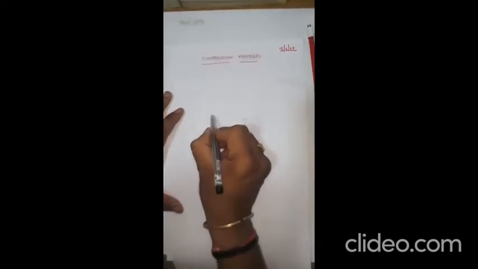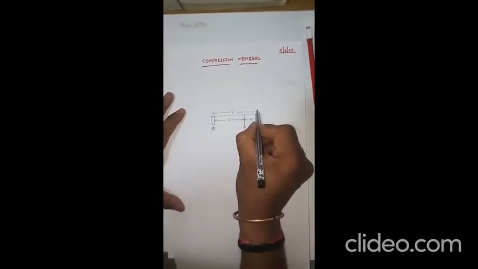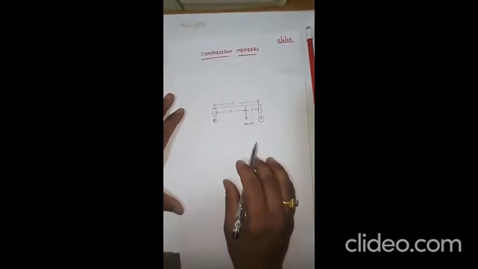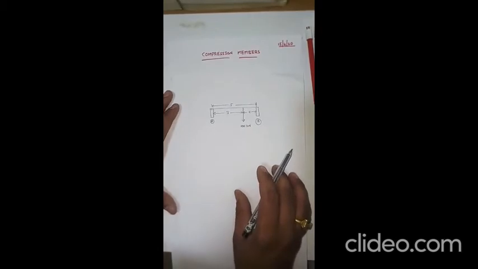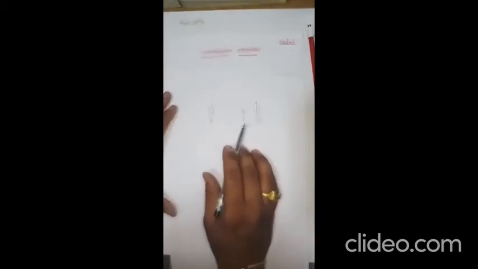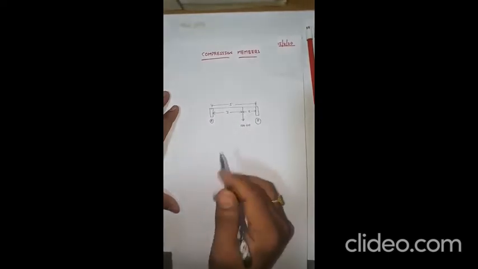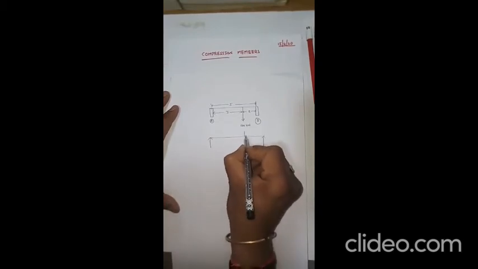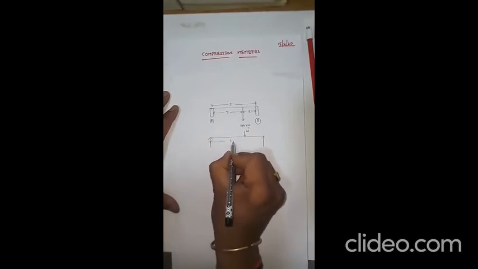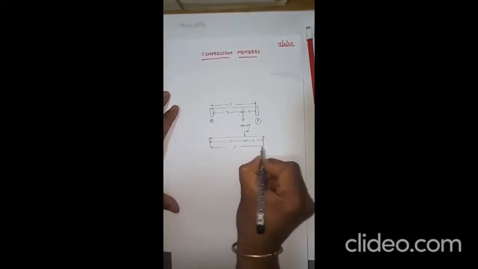The overall distance is 5 meters, isn't it? Treat this like the problems you already solved, like a simply supported beam subjected to an eccentric load. This is how you need to consider the problem. Like this, W, and the distances are 3 meters, 2 meters, and the whole span is 5 meters.